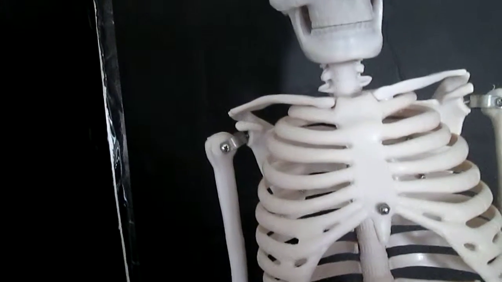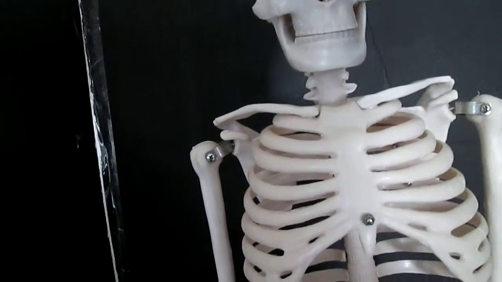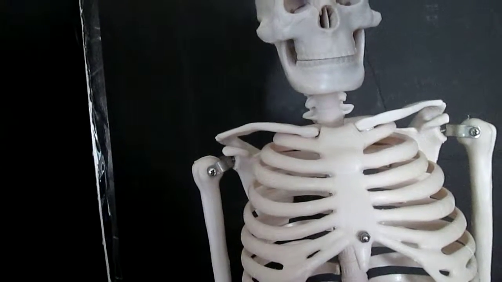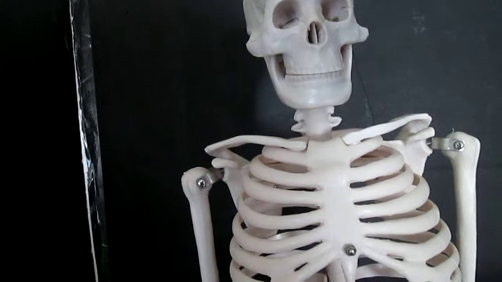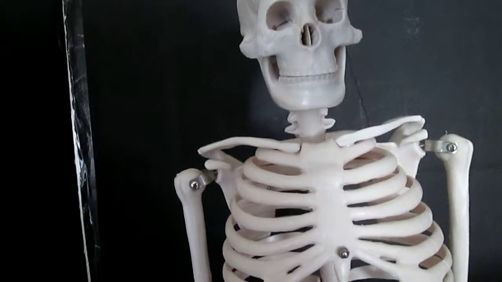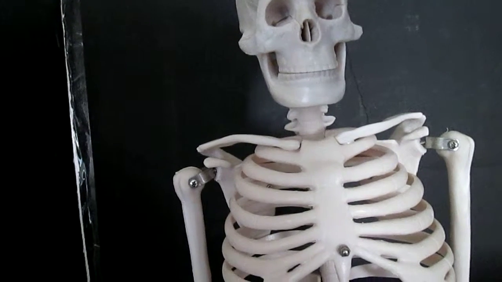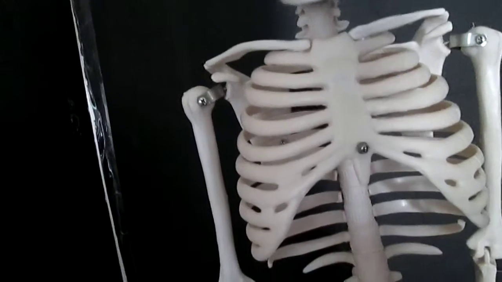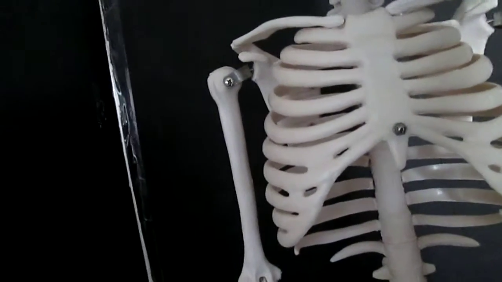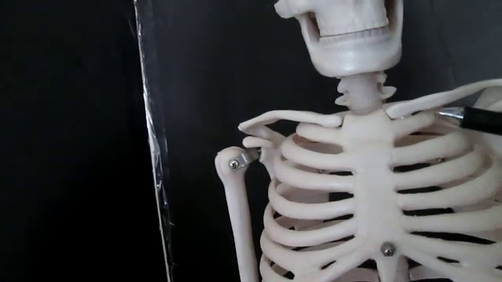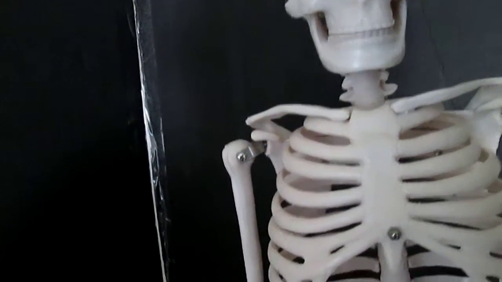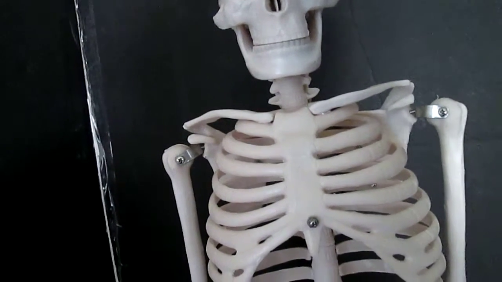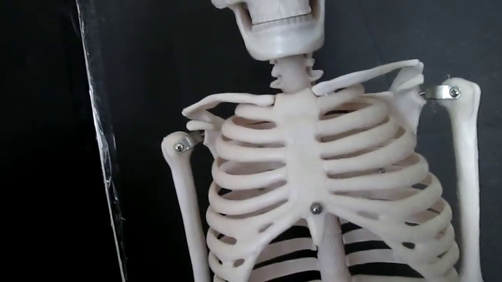Ribs, let's see here. For the ribs, we will point out the true ribs, the false ribs, and the floating ribs, which are also known as vertebrosternal, vertebrochondral, and vertebral. Okay. Your true ribs are ribs 1 through 7. Your false ribs would be 8 through 12, and that would include your floating ribs.